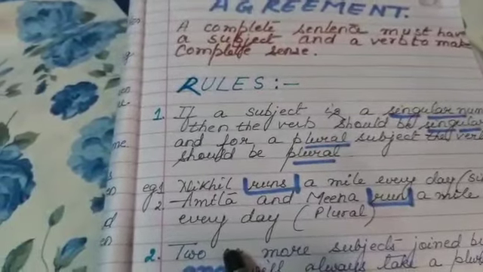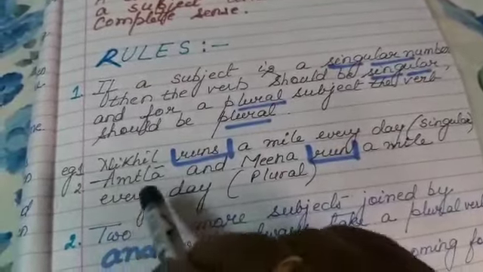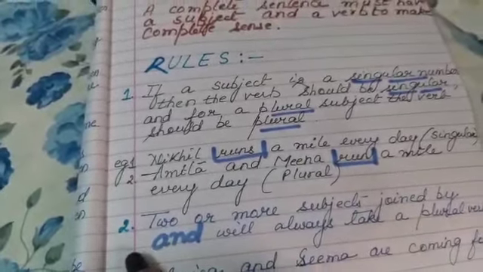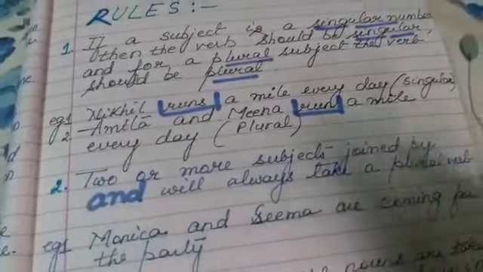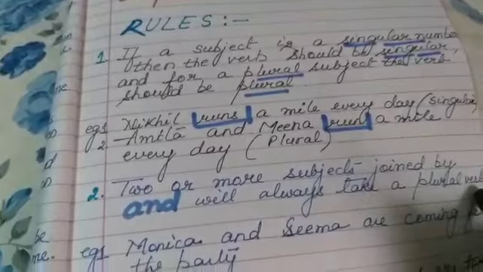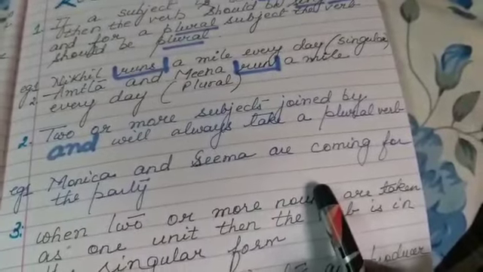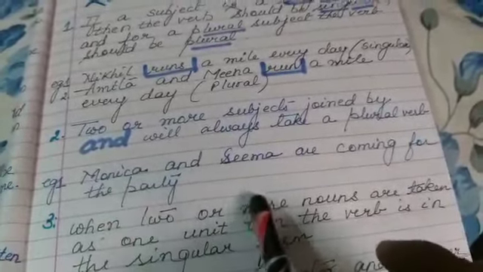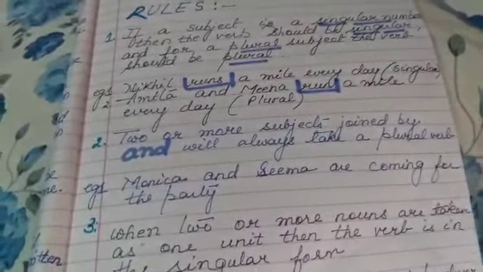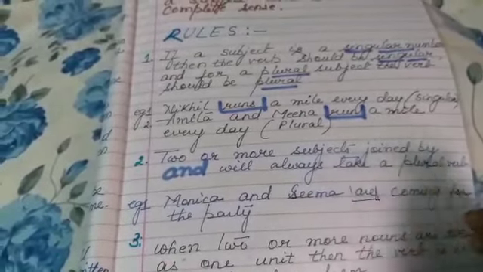But the next sentence is Amita and Meena run a mile every day. Amita and Meena, they are two people, they are plural. So we have run. Second rule is when two or more subjects are joined by and, will always take a plural verb. Monica and Seema are coming for the party. So Monica and Seema, they are two people and they are joining with and. So it is going to take the plural form of the verb. Are. Are is the plural form of the verb.